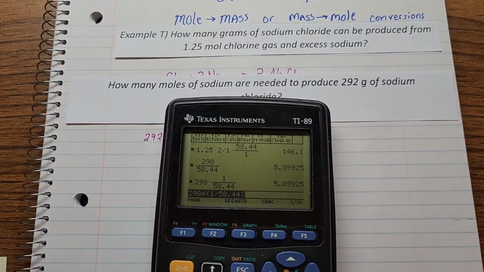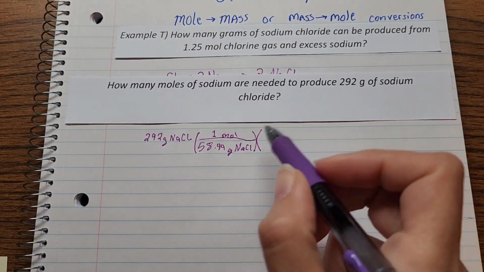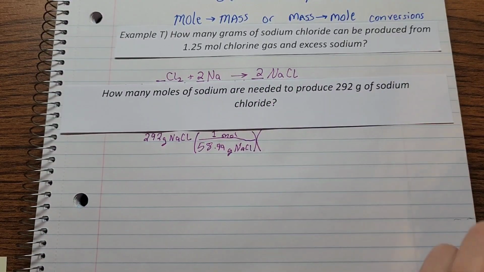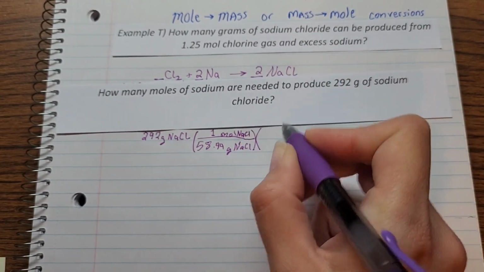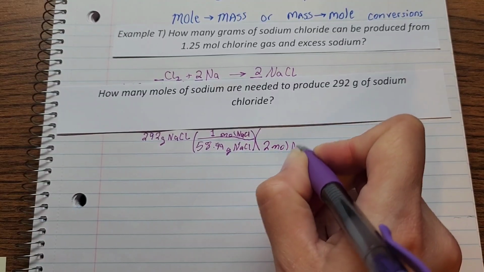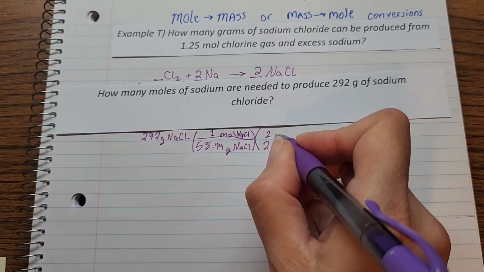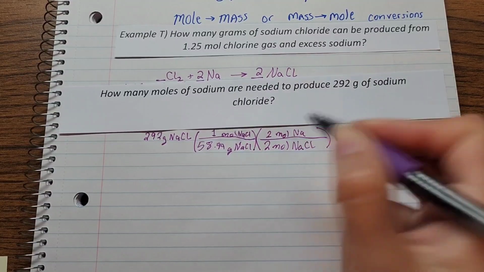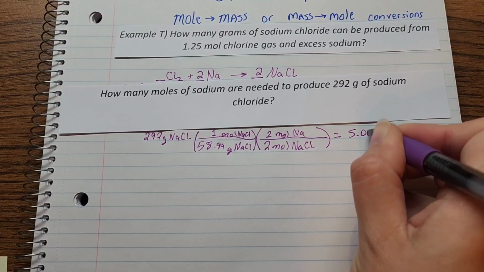Sorry, I'm a little bit off. 292. That's better. 4.99 or 5 moles. So that means we're going to need 5 moles of sodium in order to complete this reaction. So 2 moles of sodium chloride can be made from 2 moles of sodium. And that's just times 1, so we still keep our number 4.996, which comes out to 5.00 using significant figures.